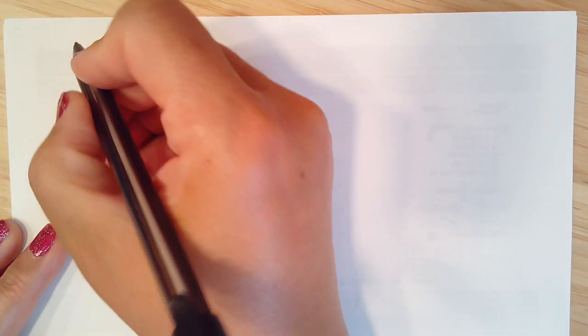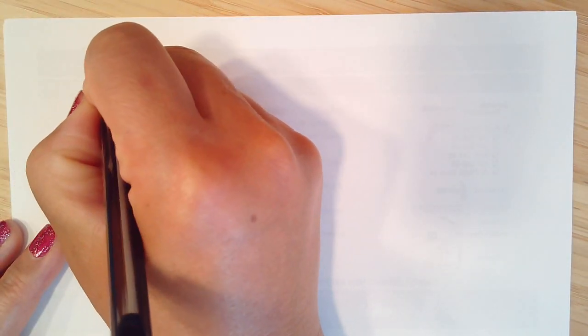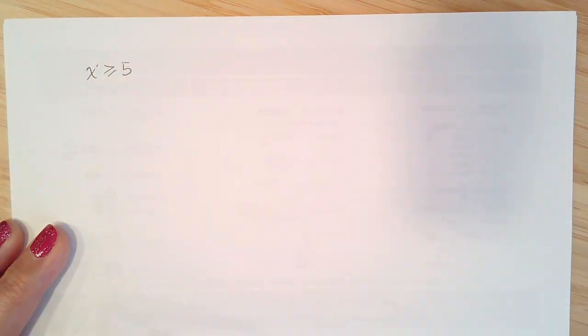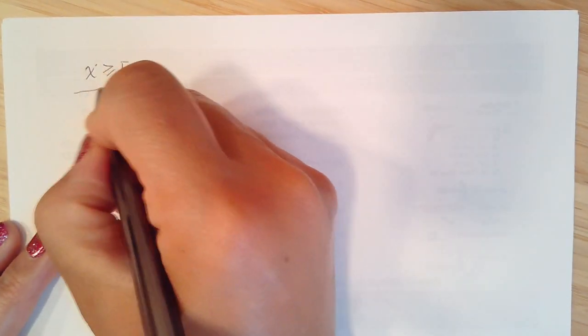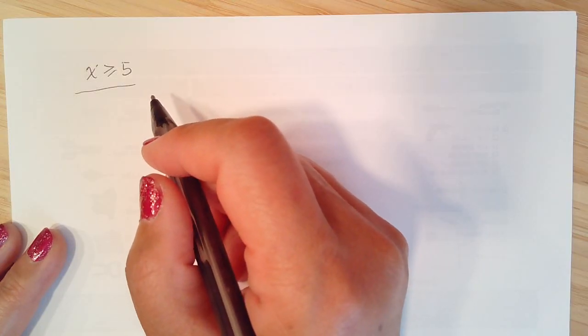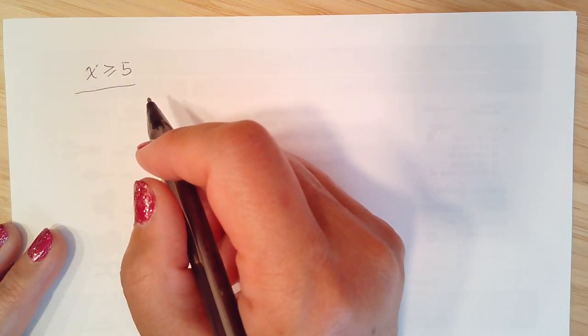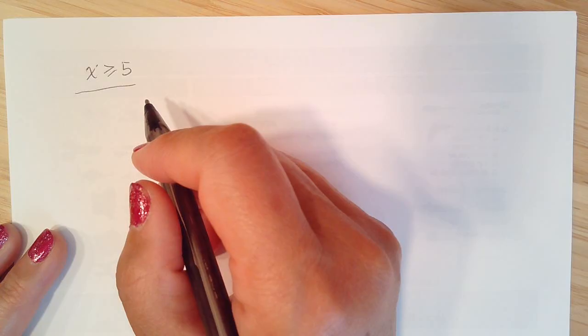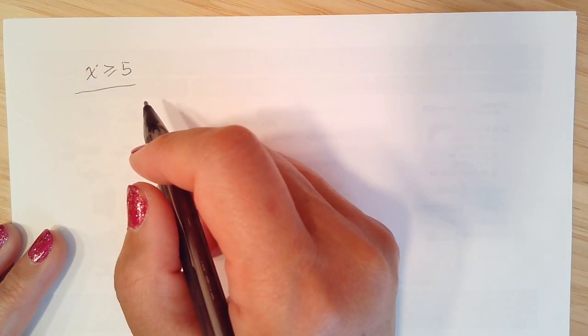There's something I want you to pay attention to, some special lines. If I want to show that x is greater than or equal to 5, you have to ask yourself: are we talking about one-dimensional space, which means you only want me to show that on the number line, or is it an x, y coordinate plane where I have to show you the solution region?